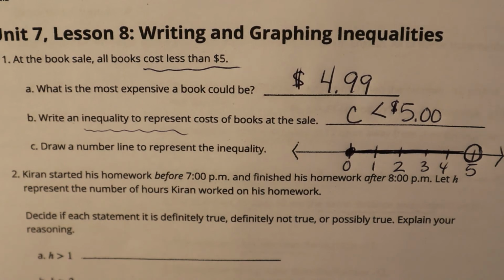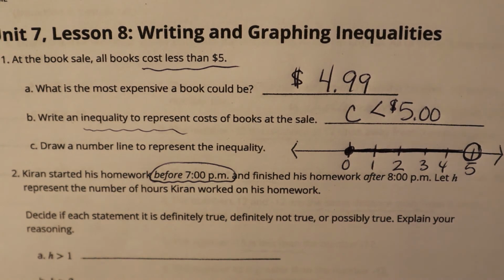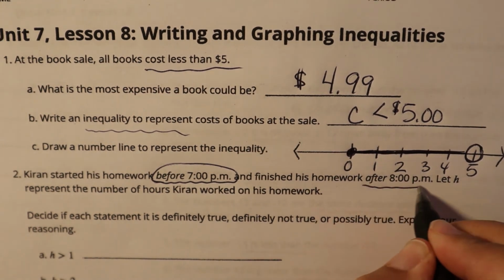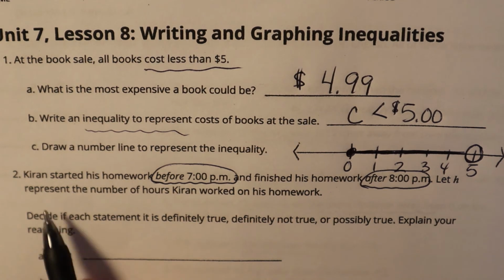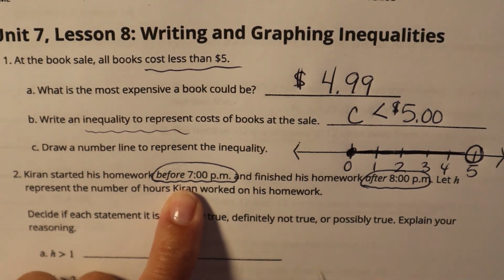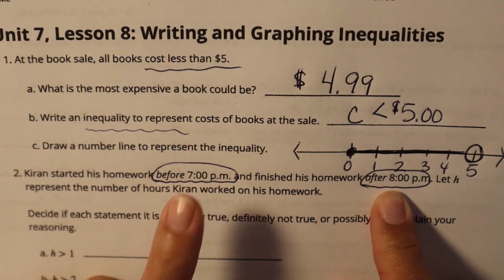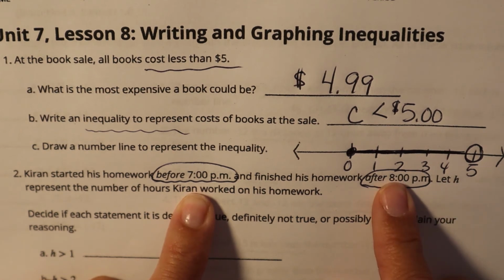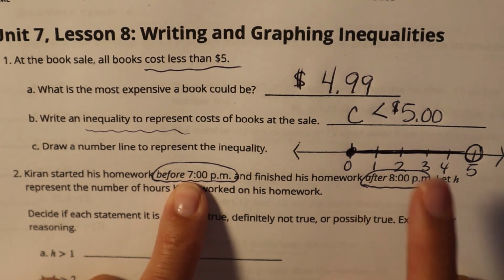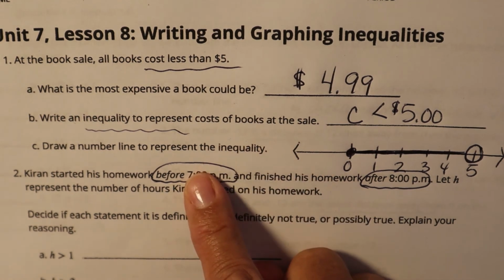You never know. Number 2, Kieran started his homework before 7 p.m. He finished after 8 p.m. Let H represent the number of hours Kieran worked. So if he started before 7 and finished after 8, we know he worked more than an hour. He didn't start at 7 and end at 8, which would be an hour. So he definitely worked a little more. We just don't know when he ended or when he specifically started.